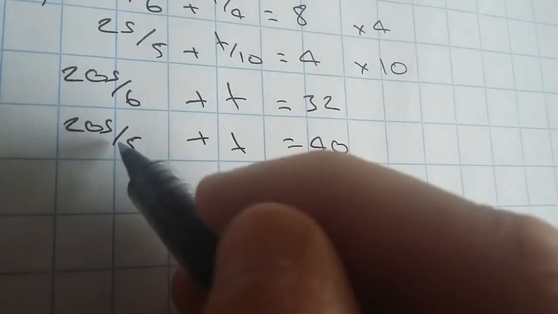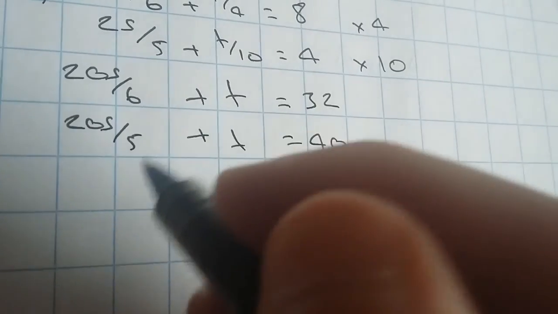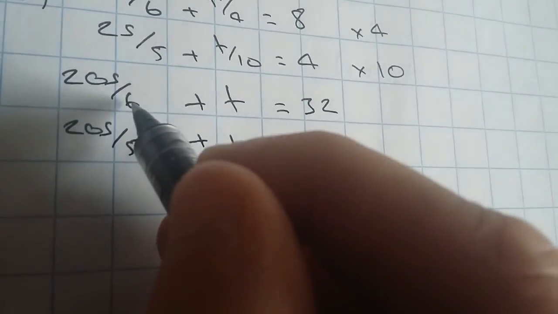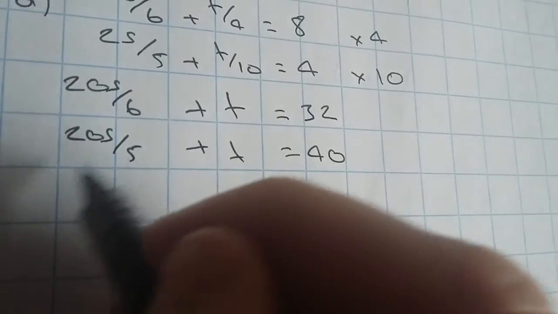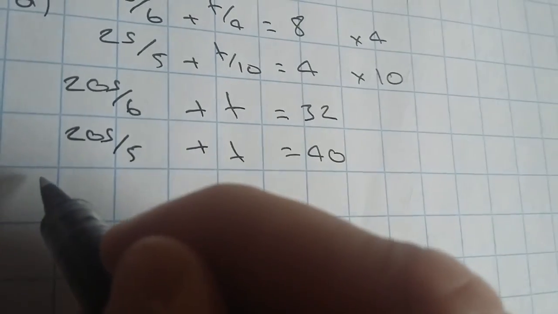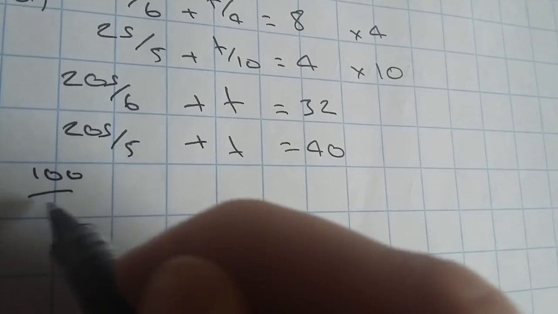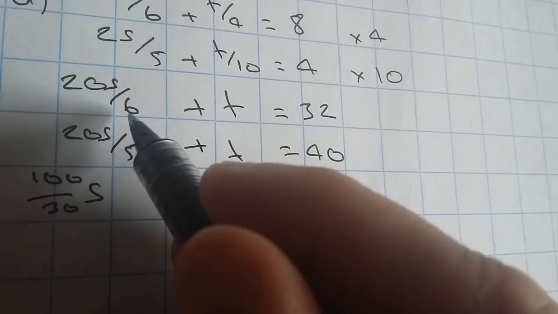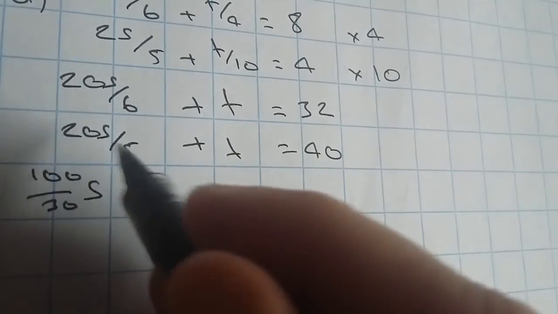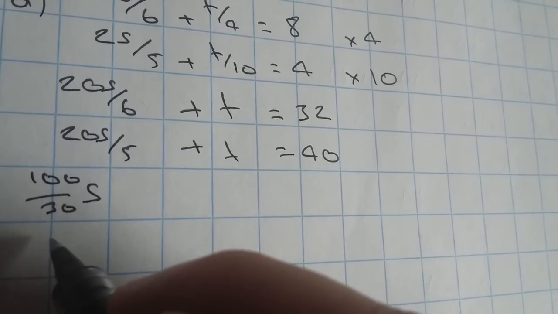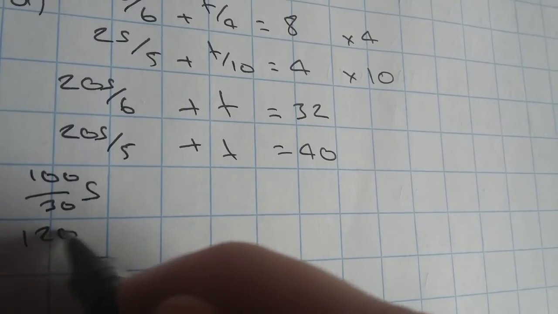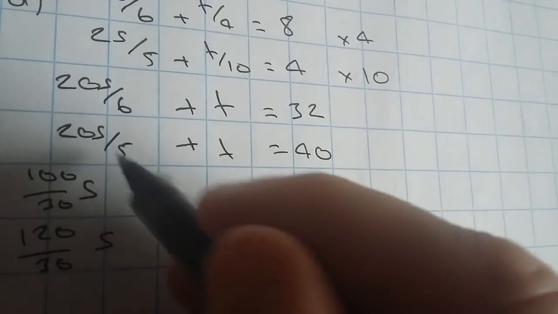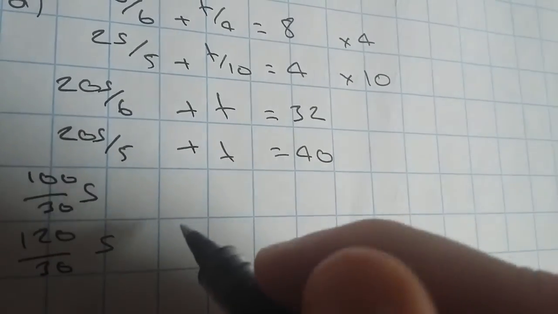Just remember to be consistent there and doing this, take away this. To take these away, I'm going to need, like any fraction, to have them over the same denominator. So I'm going to need them both over 30, because 5 and 6 go into 30. So this will become 100 over 30s, because I've multiplied the top and bottom by 5. This one will become 120 over 30s, because I've multiplied the top and bottom by 6.